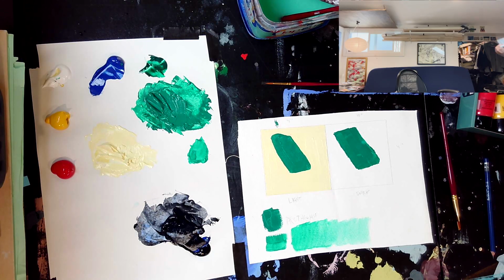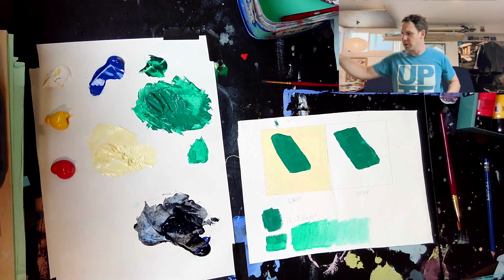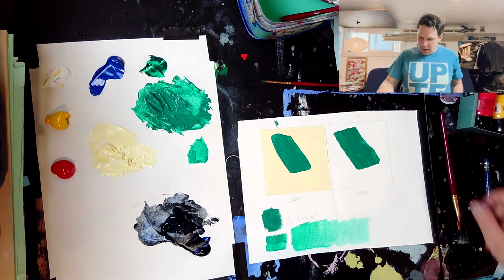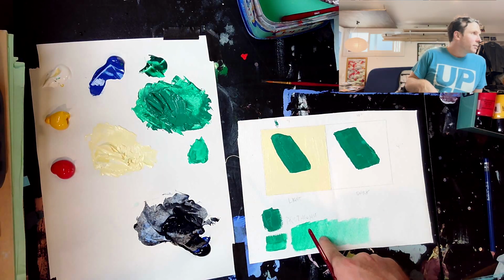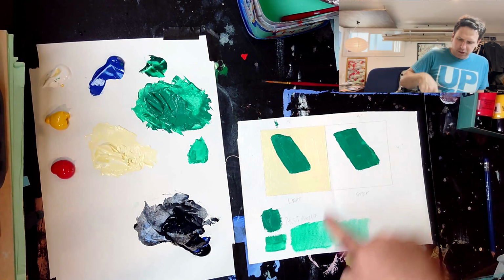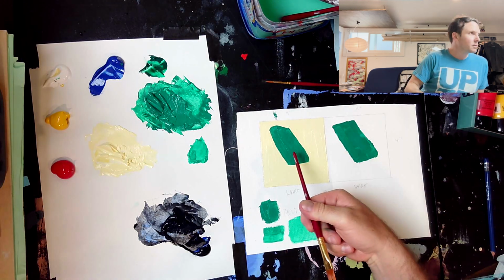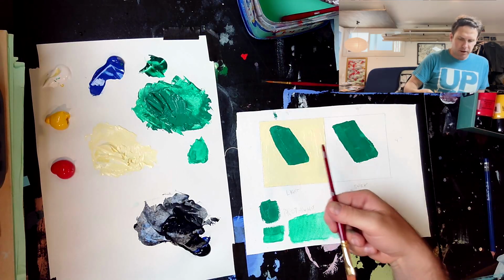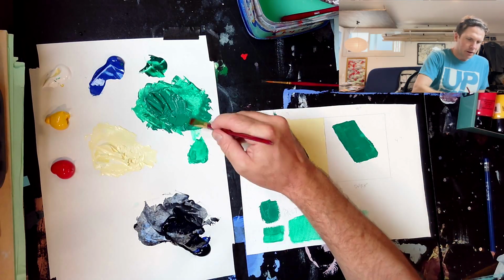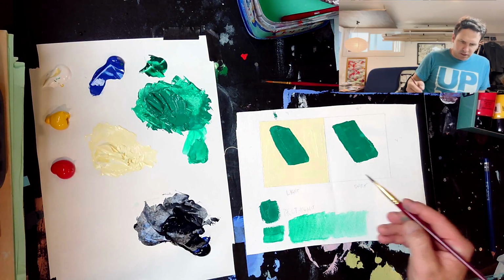So I'm just getting some new rag because mine's all painty. And if you notice here, I just want to do an example. This green here is just chunky, no water, straight up paint. But if you add a bit of water and want to water it down a bit, which if you want a transparency, you can do that.